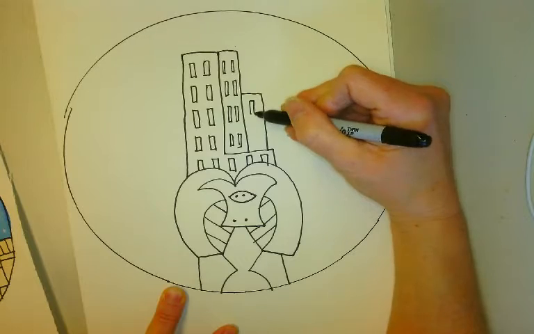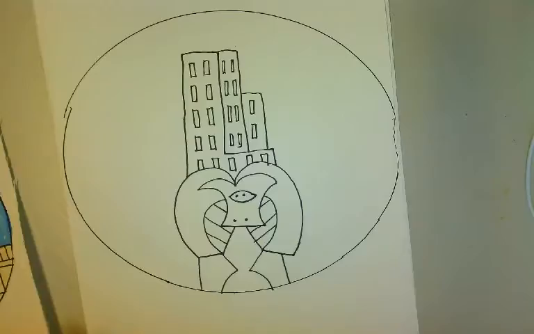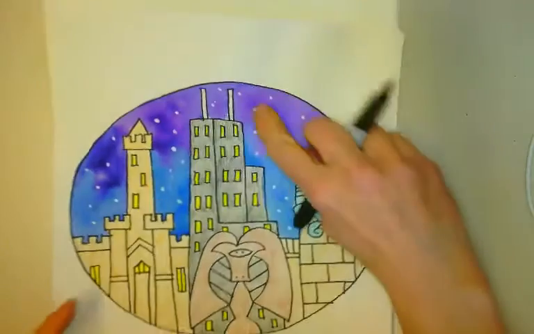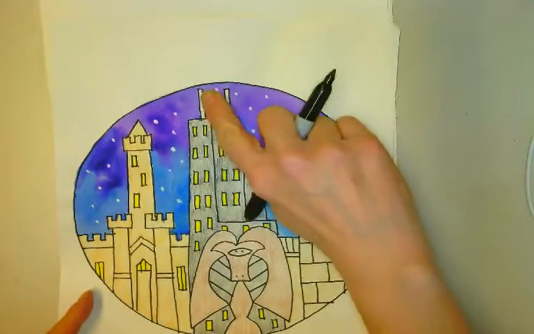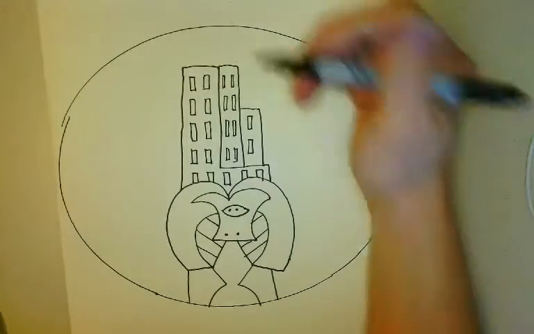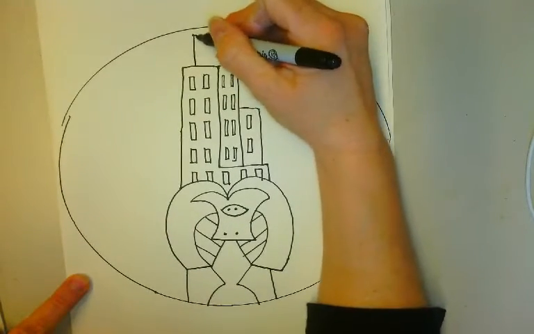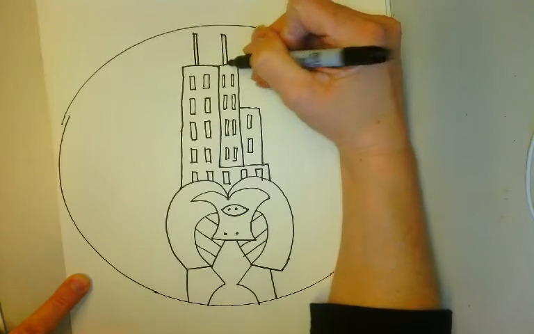This one. And then what's distinctive about this architecture is there's two antennas that stand up, and the building's black, but those antennas are white, so we have to do really skinny rectangles up here. Okay.